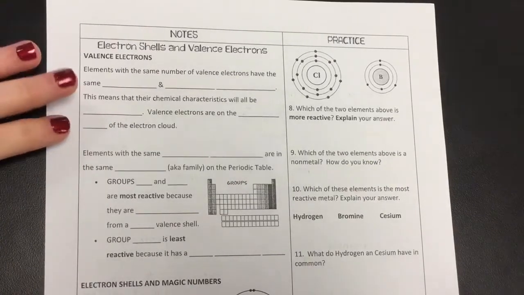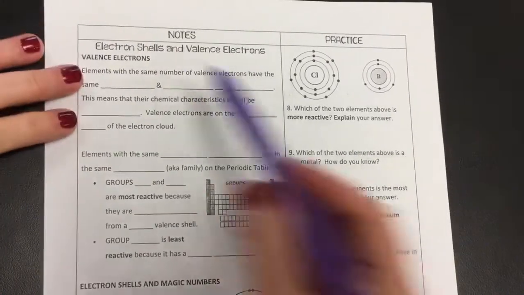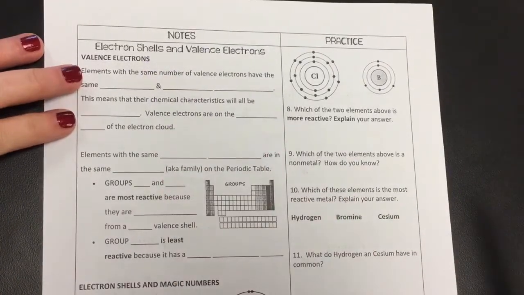Welcome to Part 3 of our Unit 1 and 2 CBA review, Electron Shells and Valence Electrons.